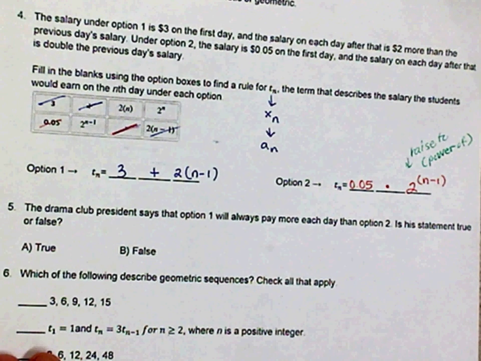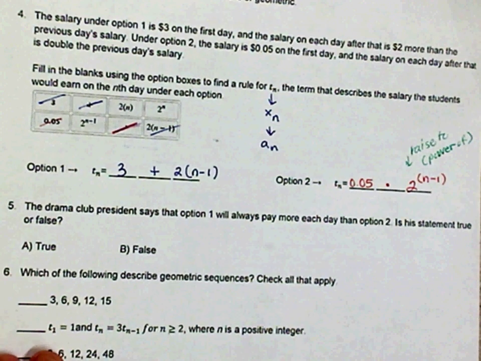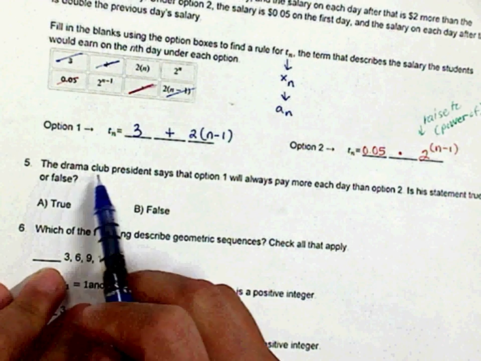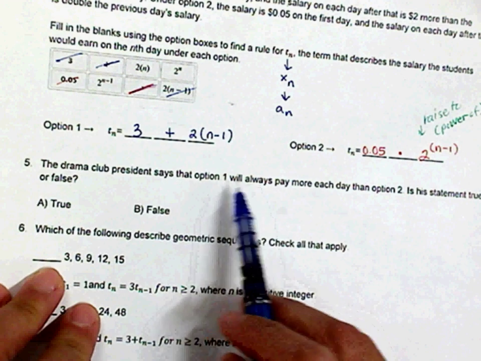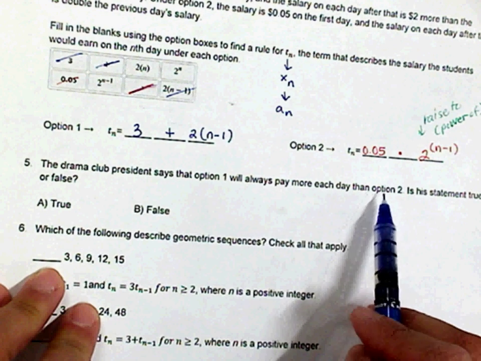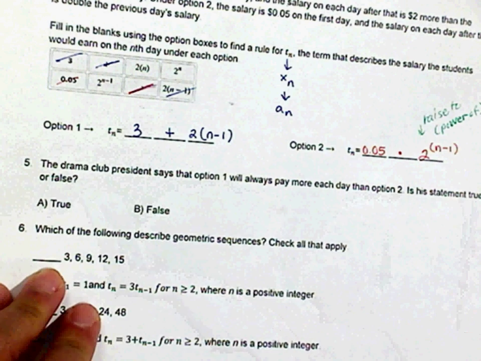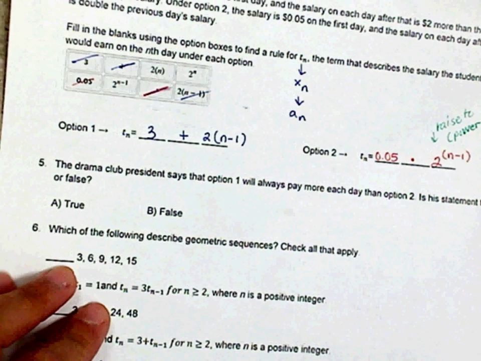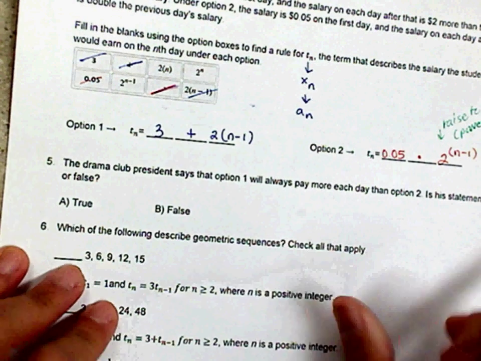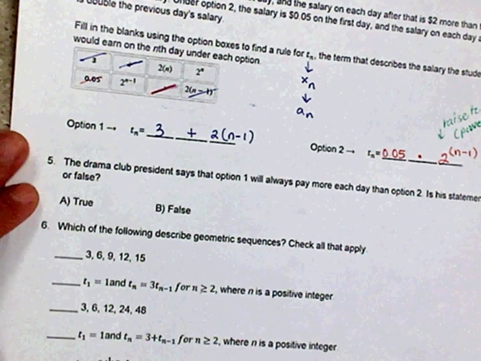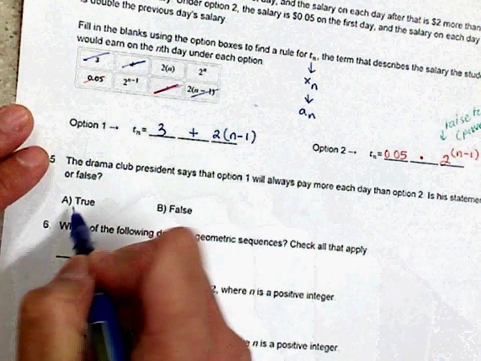Number 5. The drama club president says that option 1 will always pay more each day than option 2. Is his statement true or false? What do you guys think? You think it's true? I think so too, because eventually it's going to even out though, right? Okay, but for right now it's true, okay?